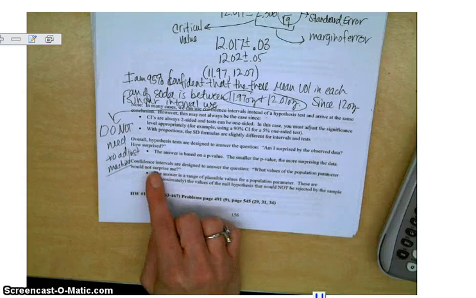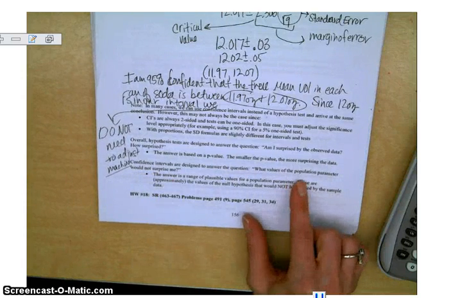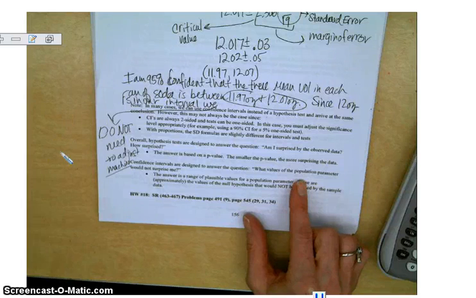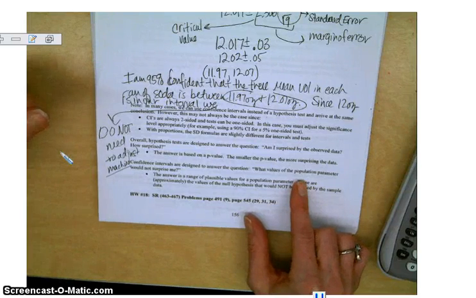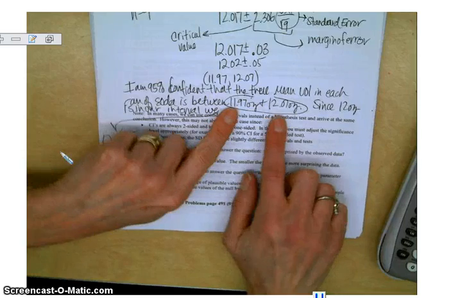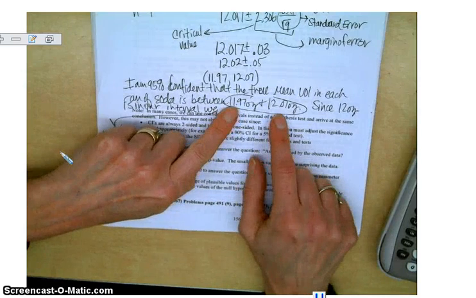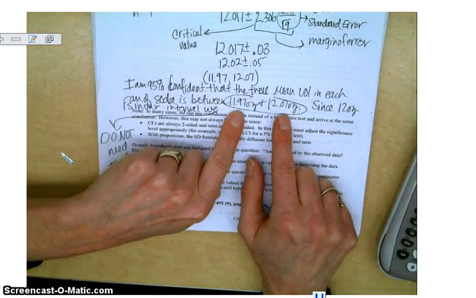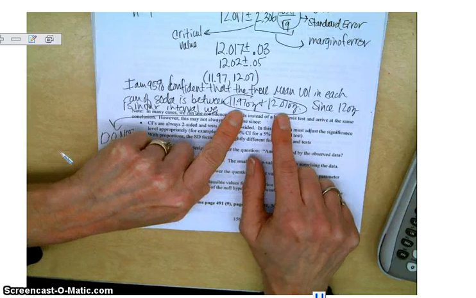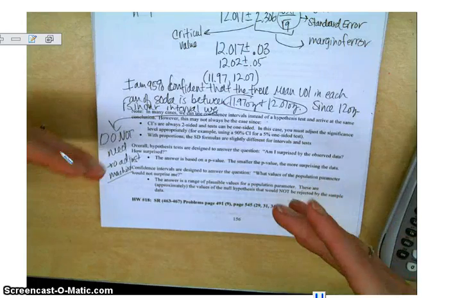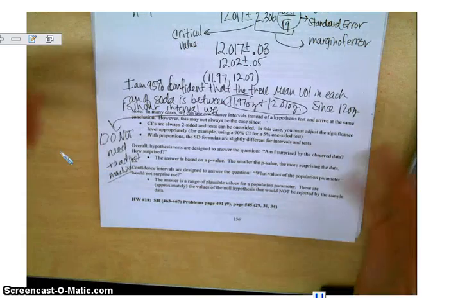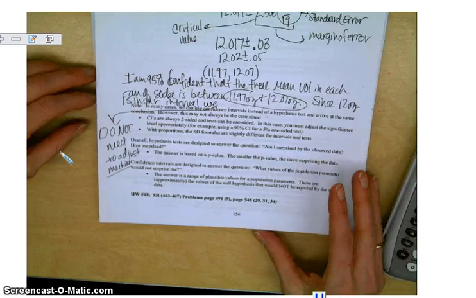Okay, confidence intervals answer the question, what values of the population would not surprise me? What's not surprising? These values. I would not be surprised if all 9 cans that I sampled were in between here and here. That wouldn't surprise me. Confidence interval is not surprising. A hypothesis test says, how surprised am I by my results?